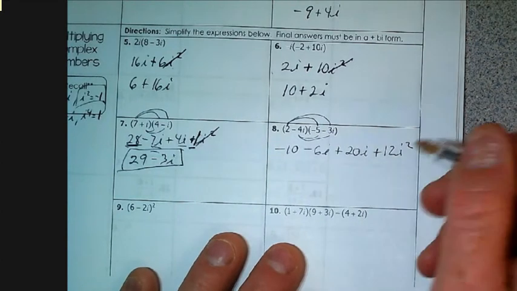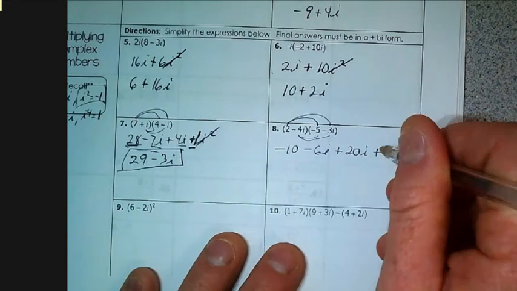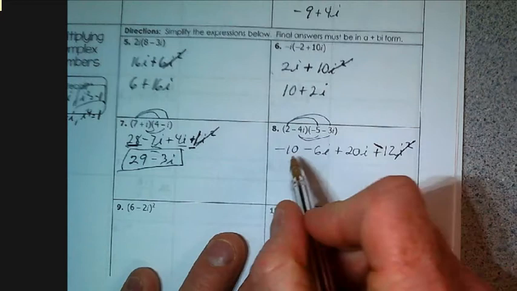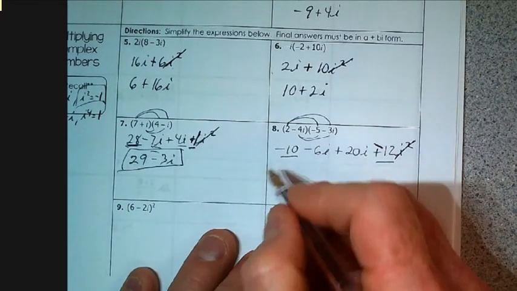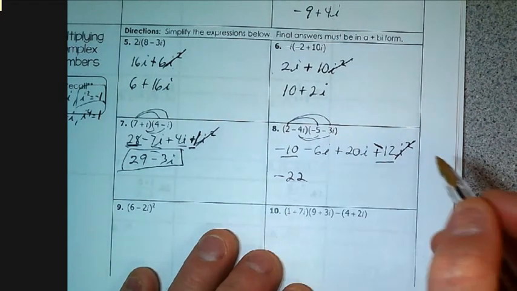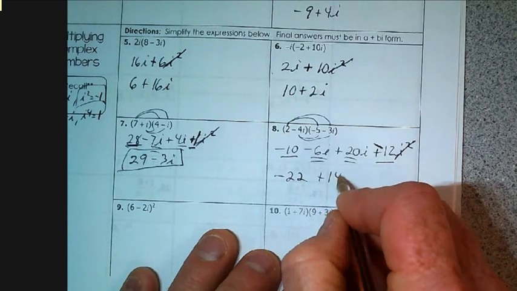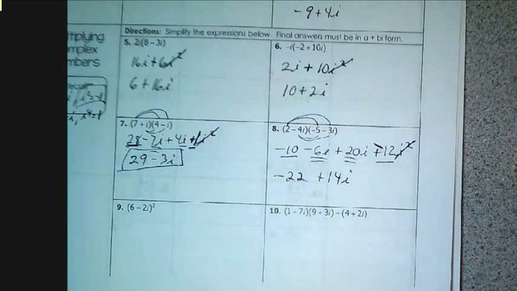So that's going to cancel out and change the sign of 12 to a negative, or to the opposite. So negative 10 and negative 12 is negative 22, and negative 6I and positive 20I is 14I. So how many got that right? Good. Why?